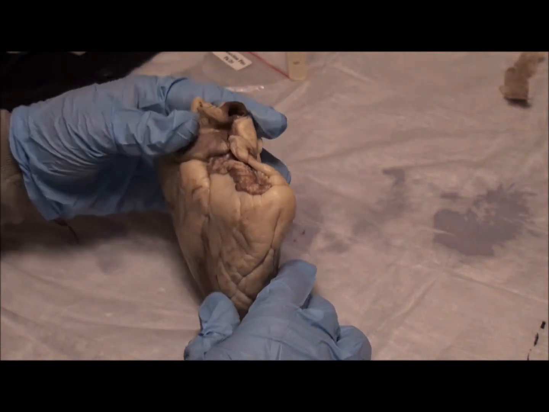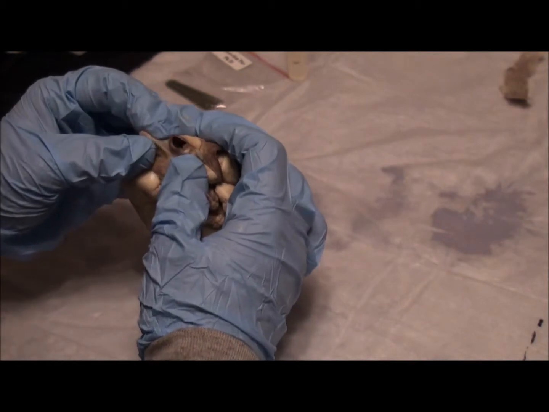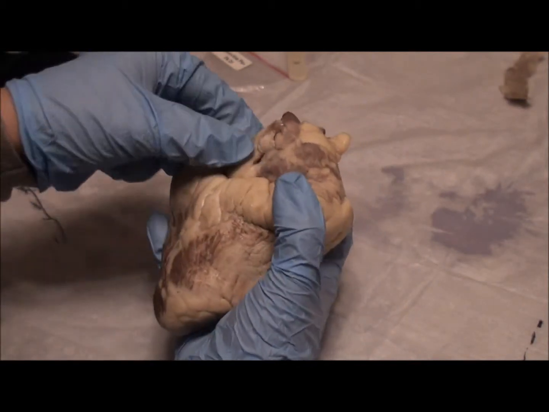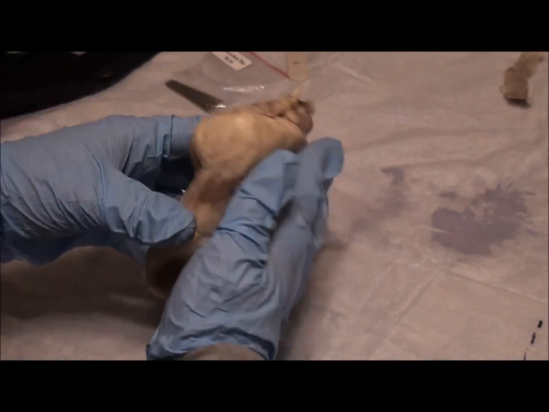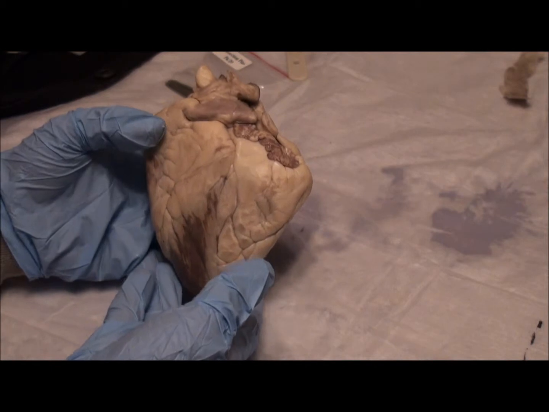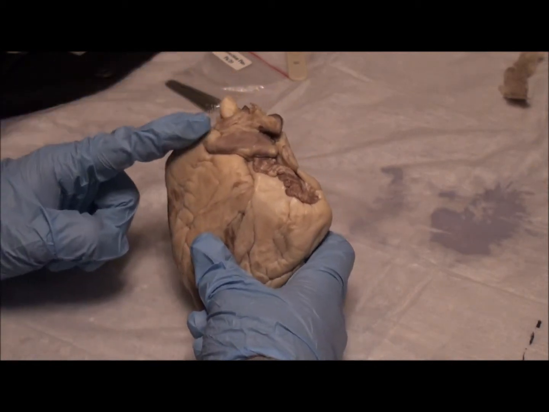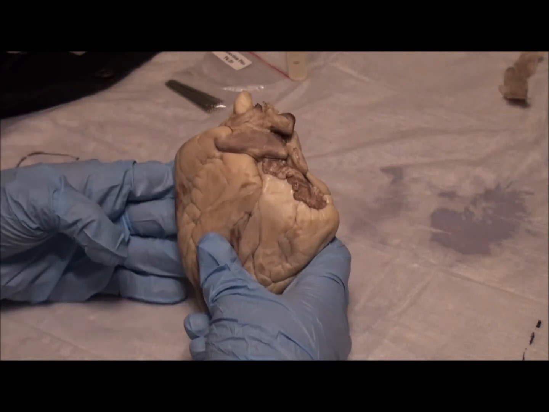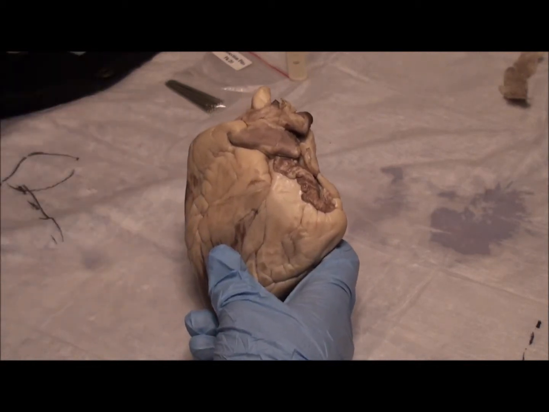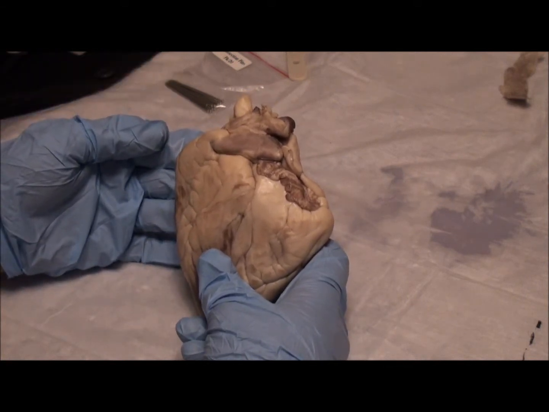Next is the superior vena cava, inferior vena cava, coronary sinus. Where is the blood in these three vessels going? Which chamber? It's going to the right atrium. And these vessels are veins. The blood they are carrying is deoxygenated.